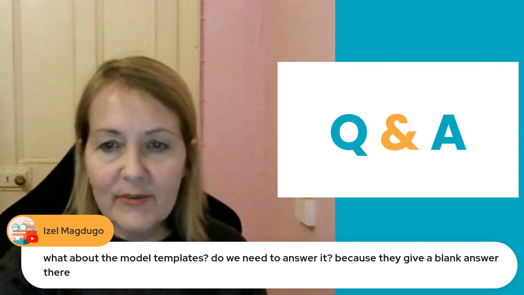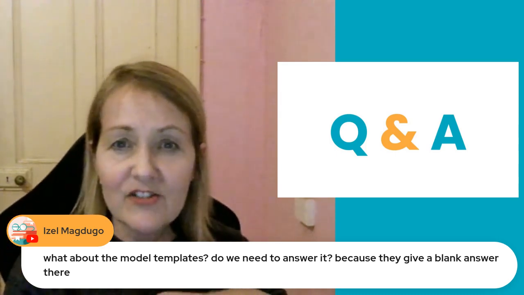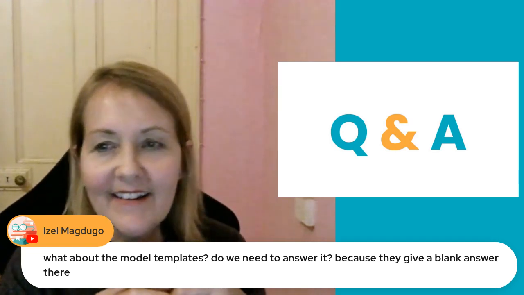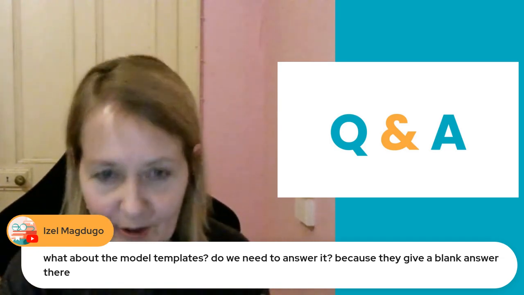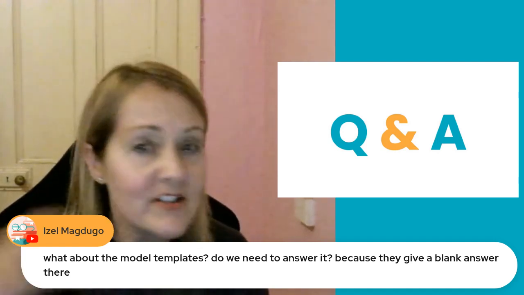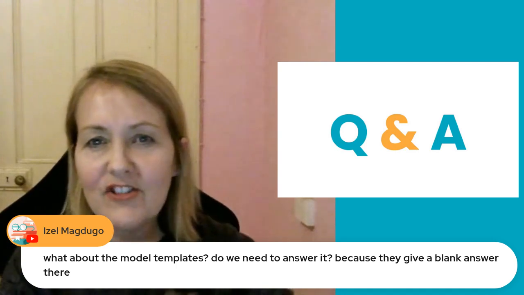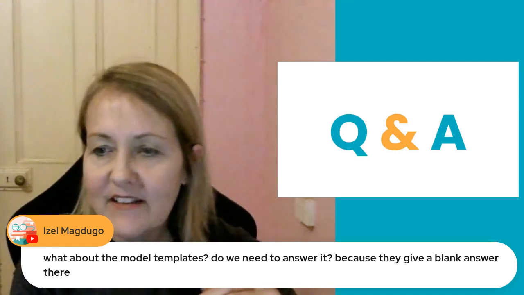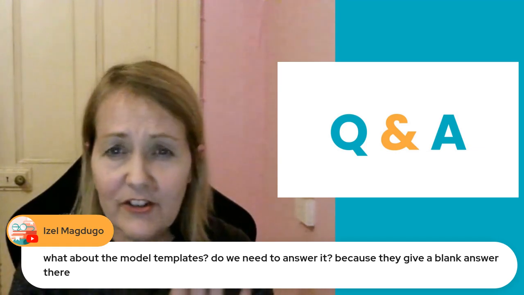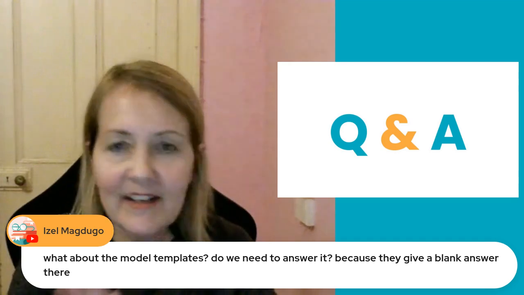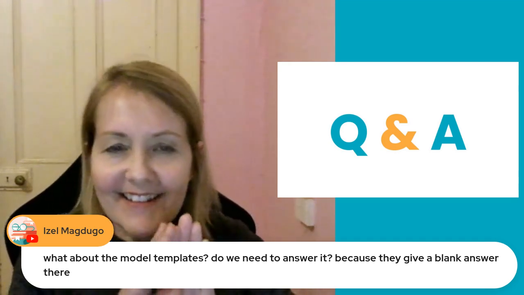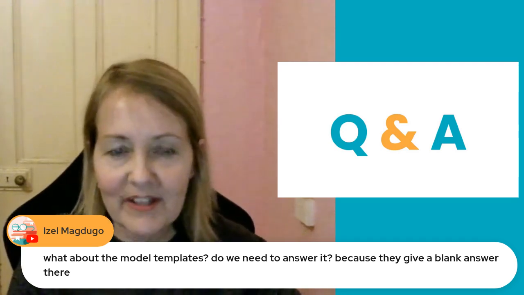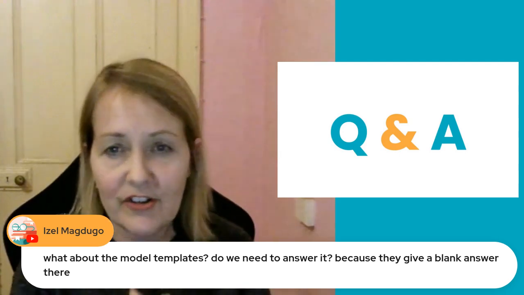What about the model template? Do we need to answer it? No, you do not need to answer. The model template is there to show you how your assignment must look, but you don't need to submit that. It's just to show you this is sort of how it must look. So you must fill these bits in. You must include this kind of thing. It's just an example so that you know what yours must look like. But the topic and the grammar have nothing to do with it, and you don't have to do anything with it. It's just to show you.